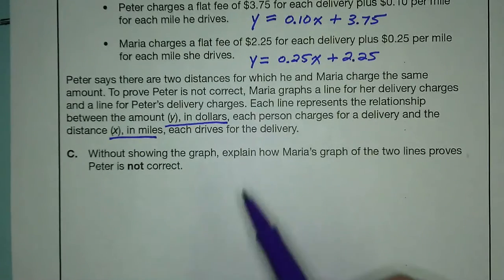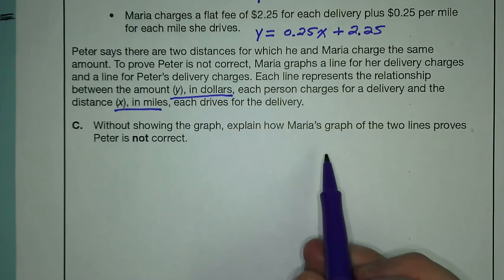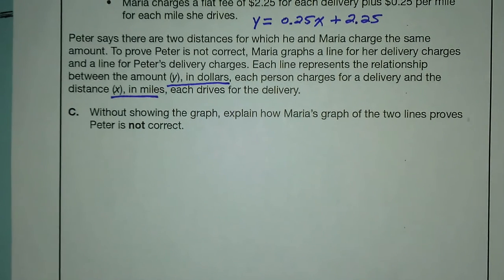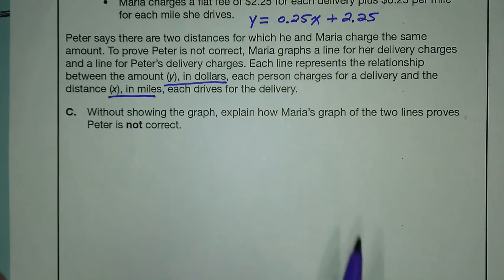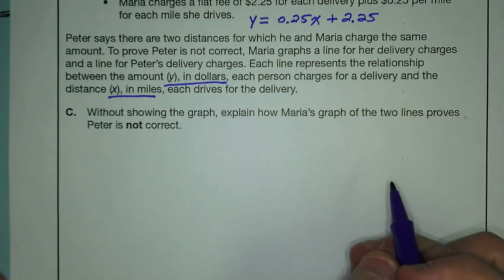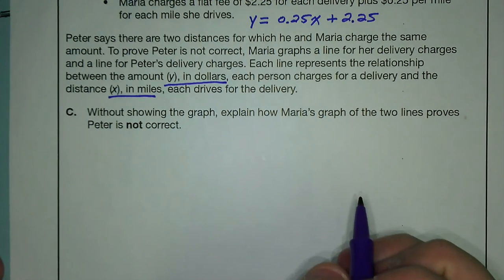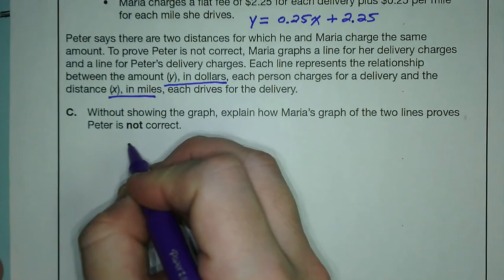So, without showing the graph, explain how Maria's graph of the two lines proves that Peter's not correct. Okay. I don't know how thorough they would expect this to be and how detailed, but what would be the bare minimum of an explanation here?